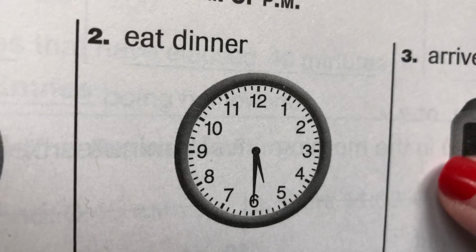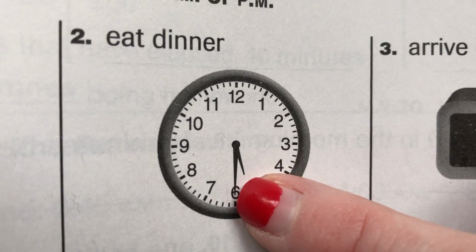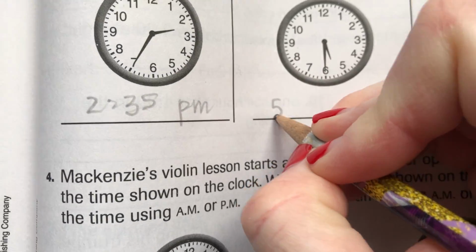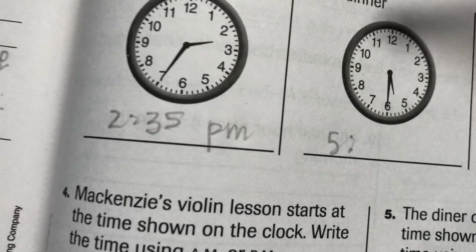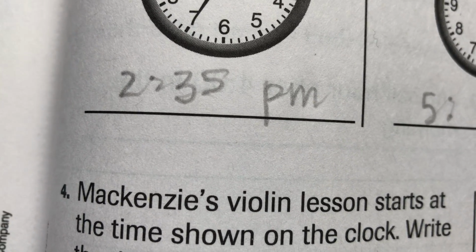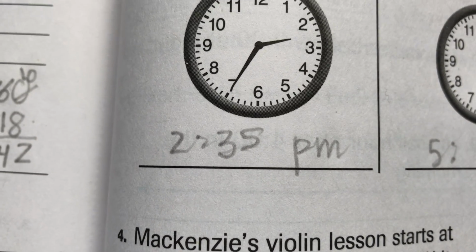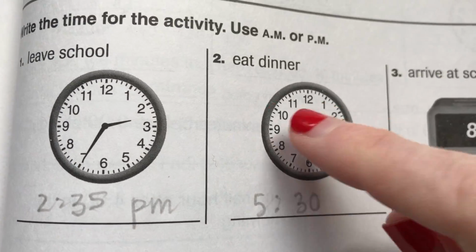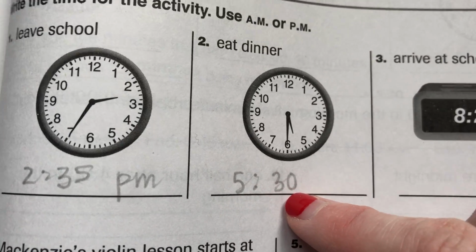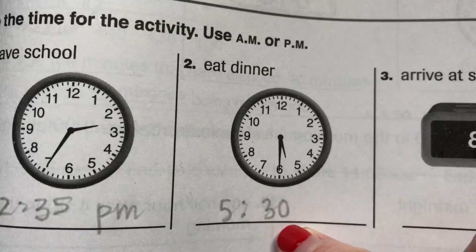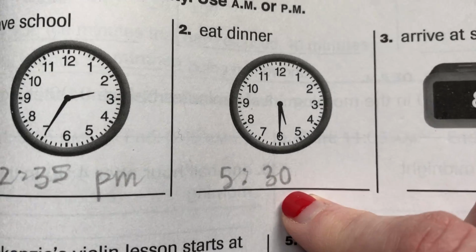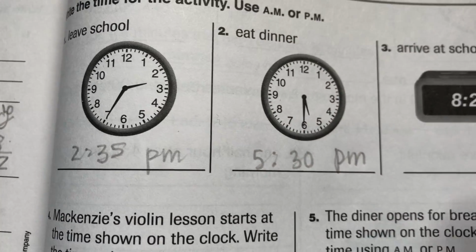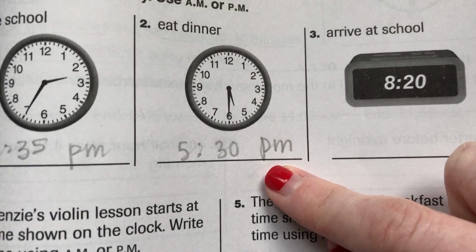Okay, eating dinner. Look at the small hand again, between the 5 and the 6. Because it's coming from the 5, that's the hour we're going to use. And now we're going to count our minutes. 5, 10, 15, 20, 25. Right on the 6 is 30. Eating dinner. So if you ate dinner at 5:30 AM, that would be probably before most of you wake up. But if you eat it at PM, that's 5:30, that's after noon time, would be an appropriate time to eat dinner.